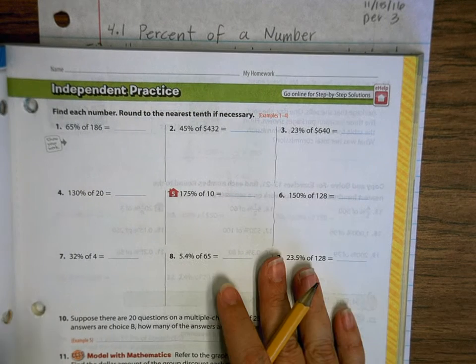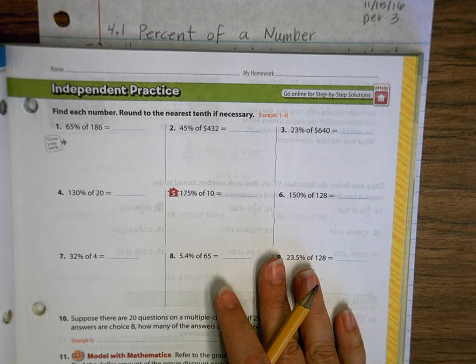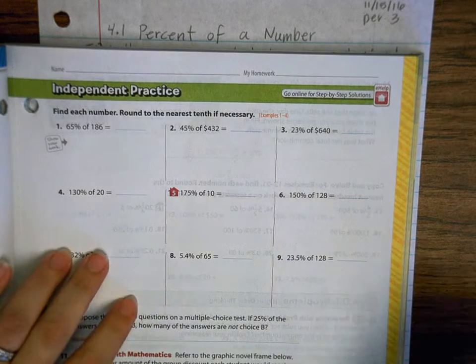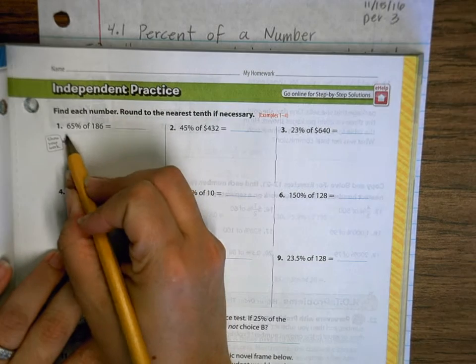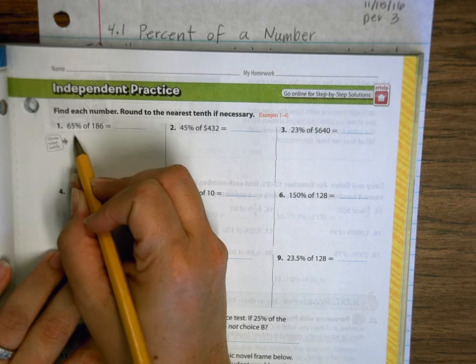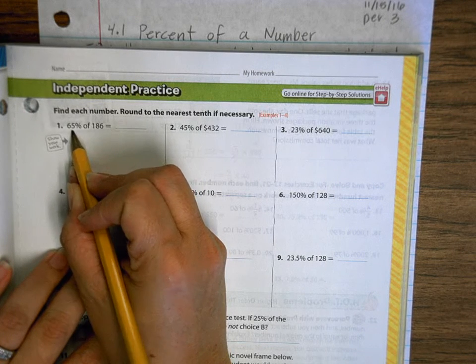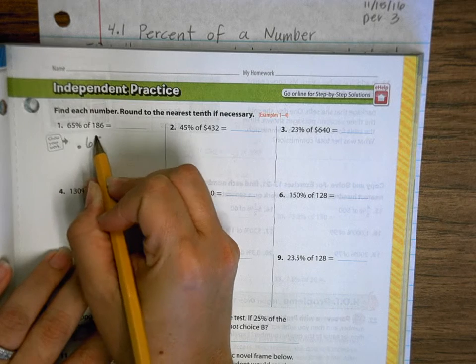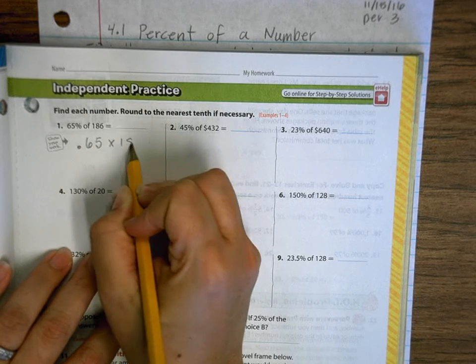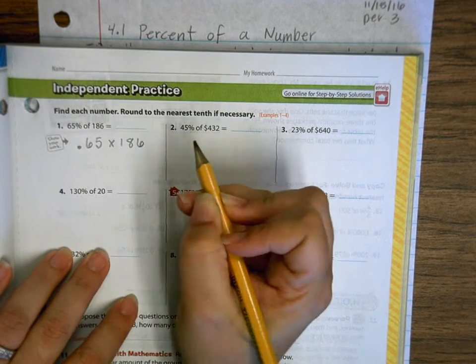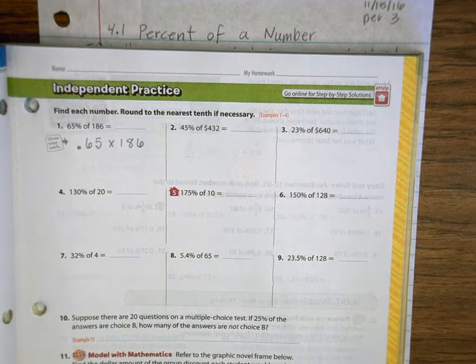I'm going to do some of these with you, and then you'll do some as your tries. So the first one, 65%. How do I write that as a decimal? 0.65. Good. So you do 0.65 times 186 in your calculator. Raise your hand when you have that.